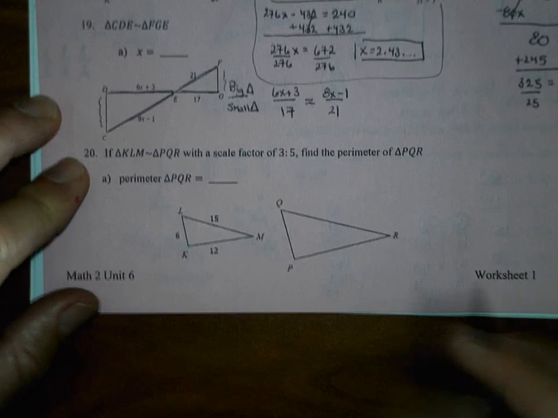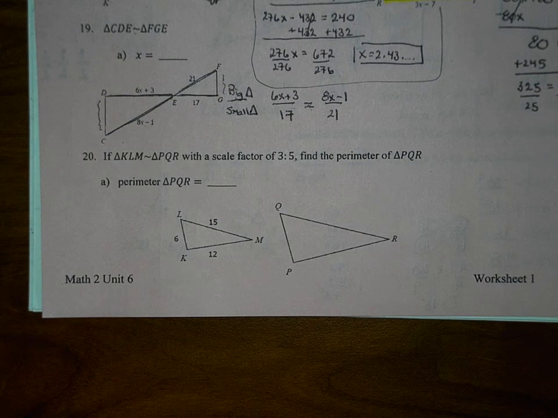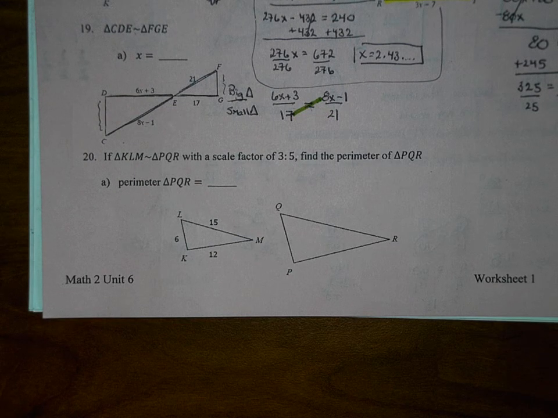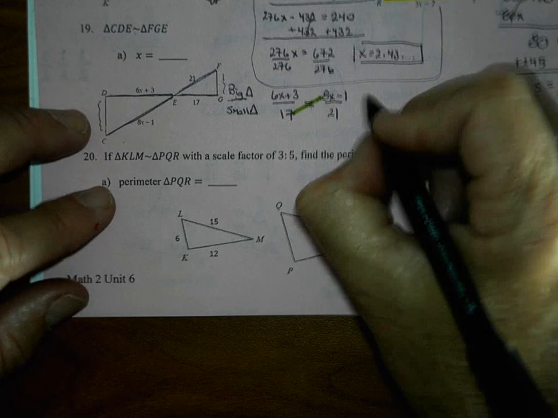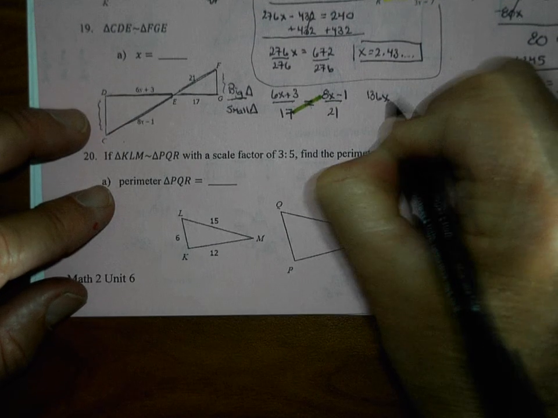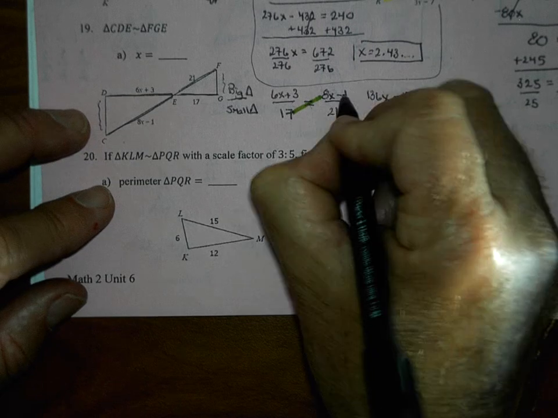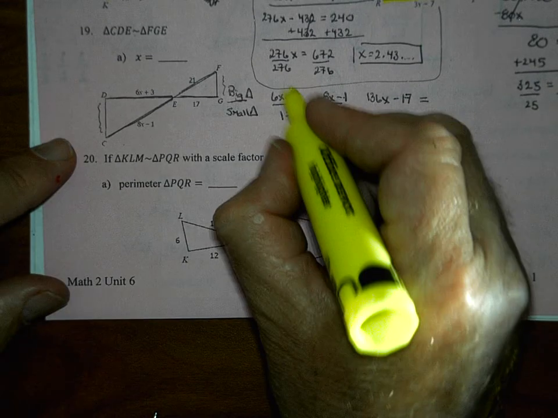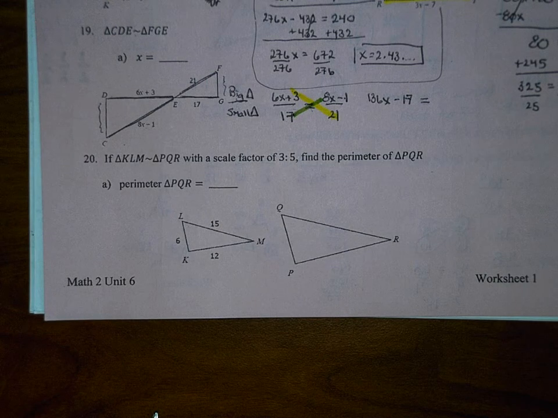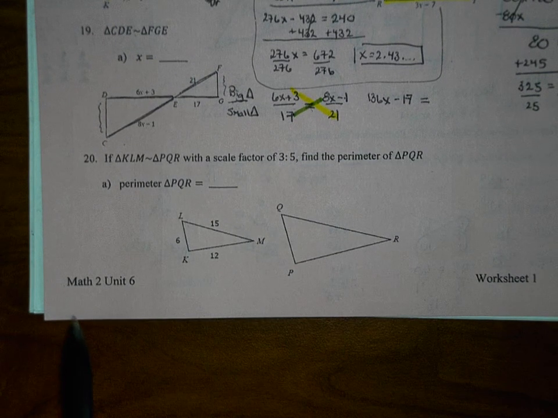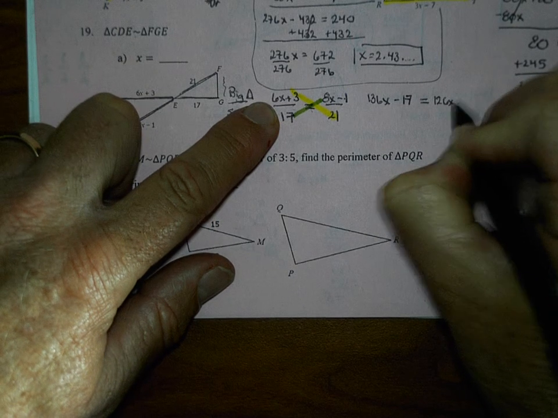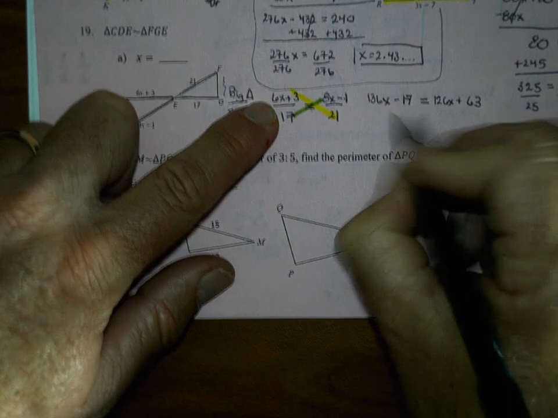They have to be equal to each other because the shapes are similar. And I cross multiply and create an equation. So I'm going to go 17 times 8x minus 1. 17 times 8x gives me 136x minus 17, because I got to go 17 times 1. I'm going to make that equal to, and cross multiply in the other direction, 21 times 6x plus 3. 21 times 6 is 126x, plus 3 times 21 is 63. So that's my equation. Now I'm going to solve it.